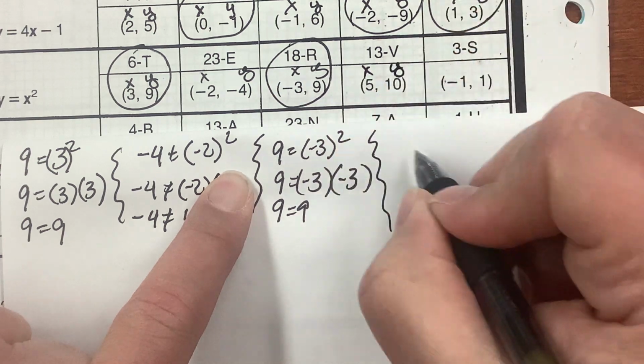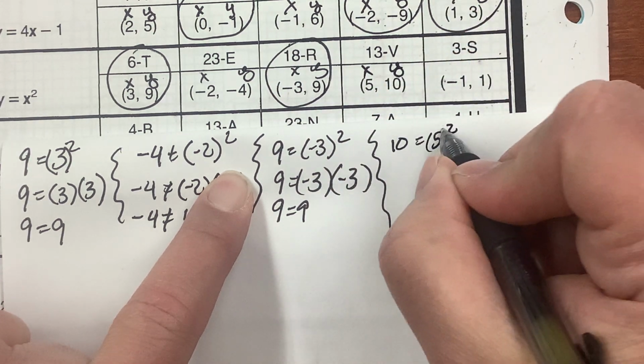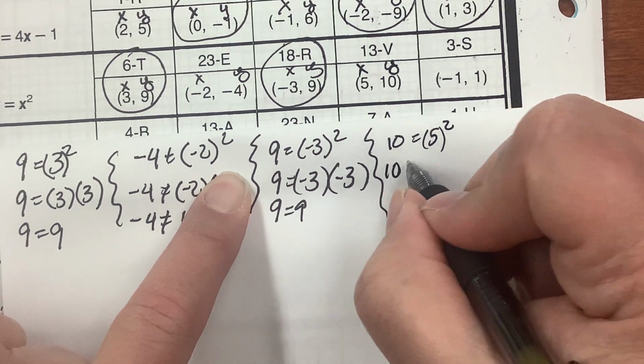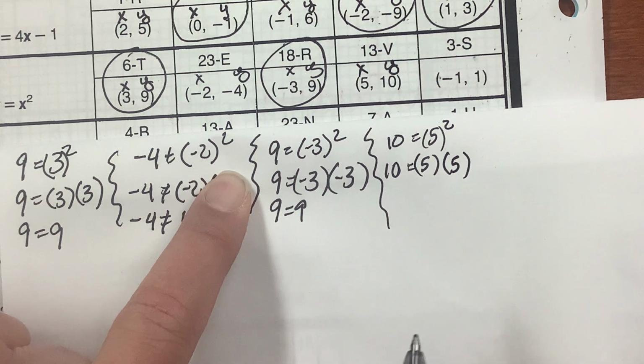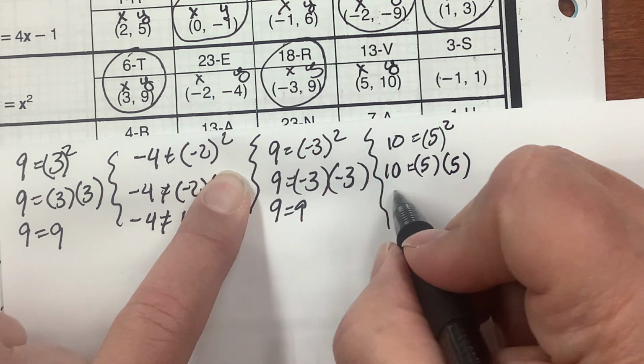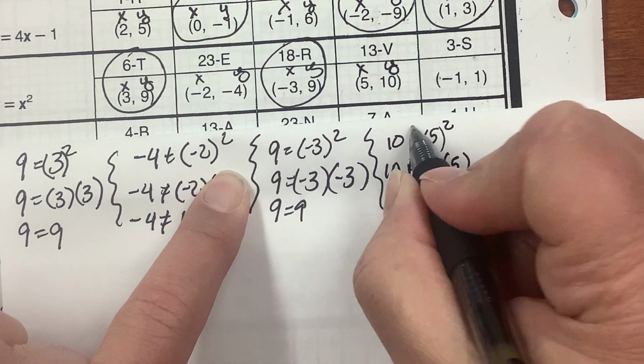X and y. So 10 equals 5 squared, parentheses around that 5. 10 equals 5 times 5. Well, 5 times 5 is 25. 10 is not equal to 25. No, that's not going to work.